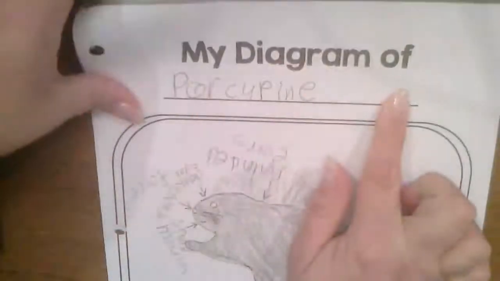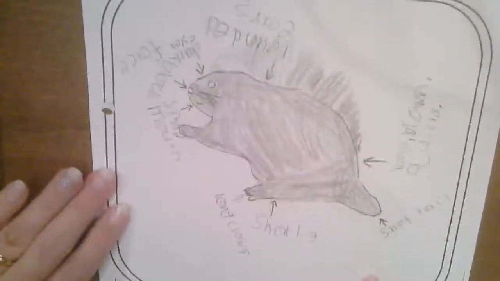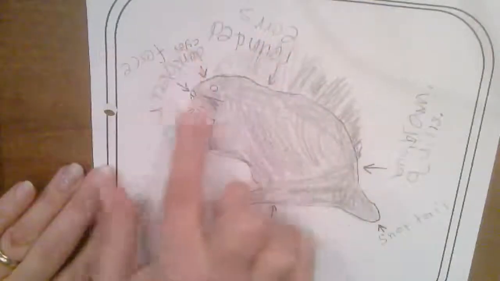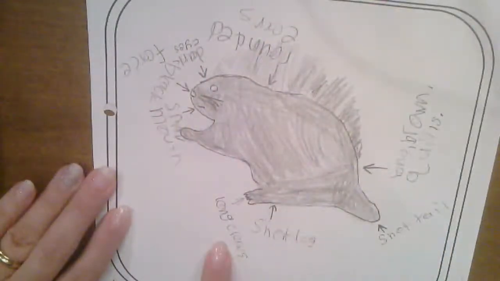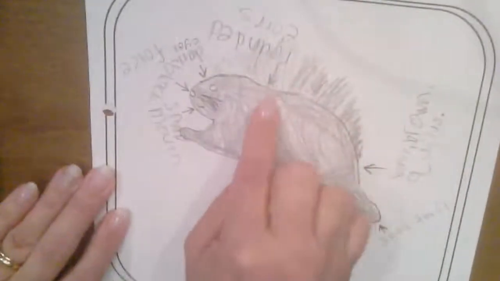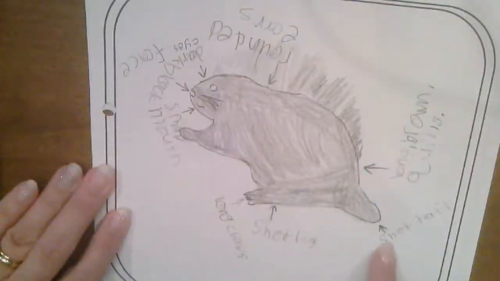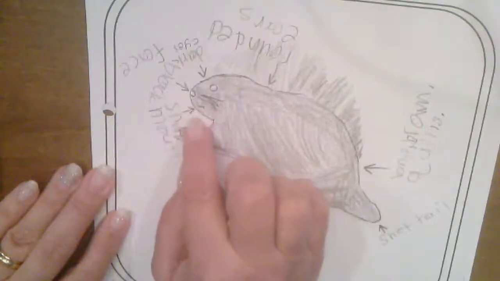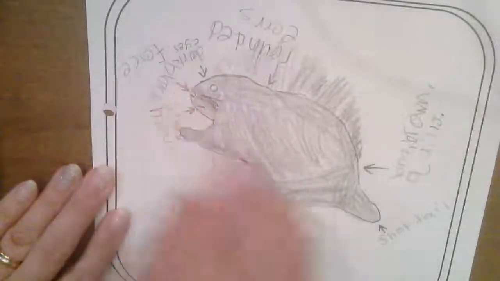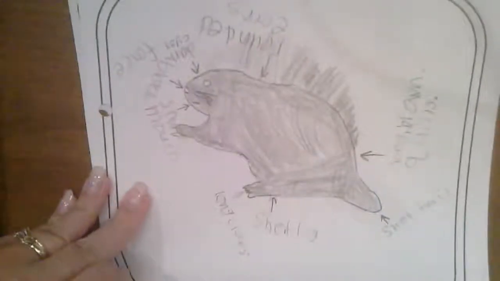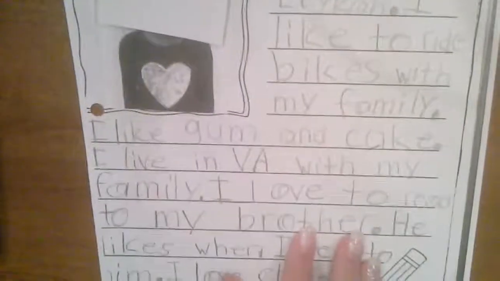The next page is a diagram. Here's your heading telling what the page is about. Here you see a picture of the porcupine, and notice that they have the words pointing to each part of the porcupine. Rounded ears and an arrow pointing to its ears. Long brown quills, with an arrow pointing to its quills. Short tail, arrow pointing to there. Long claws, another arrow pointing there. Small mouth. Dark black eyes, the arrow's pointing to everything. Black face.